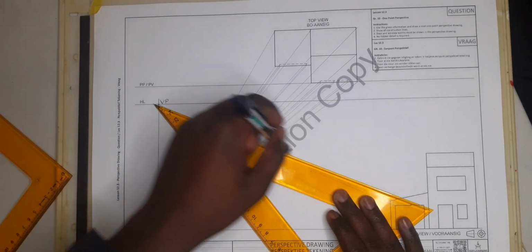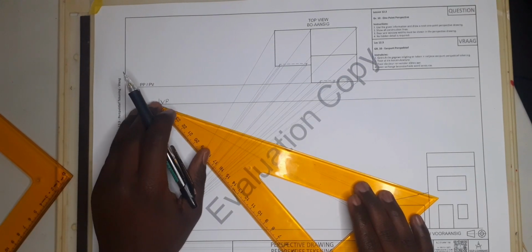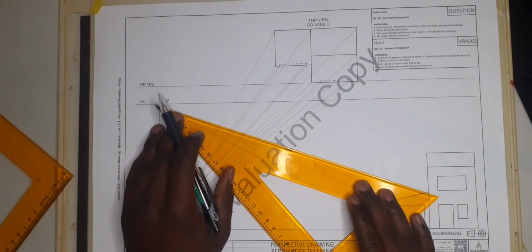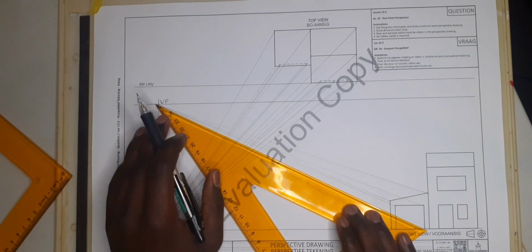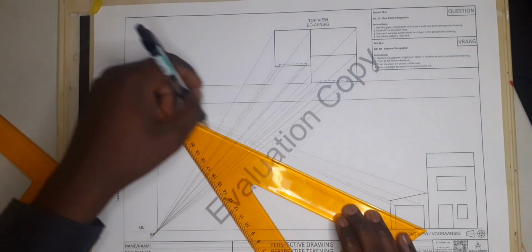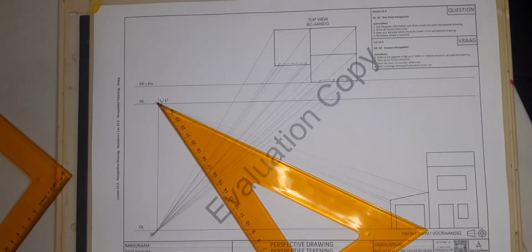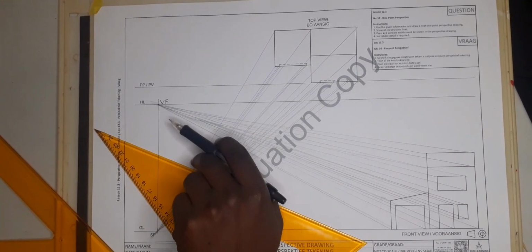You take each point like that. You will take each and every point. Now I've taken each and every point to VP.